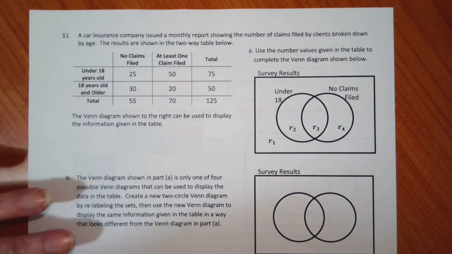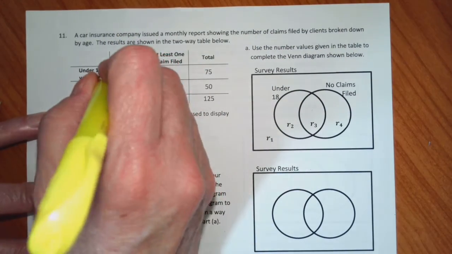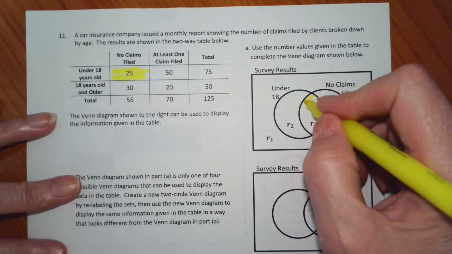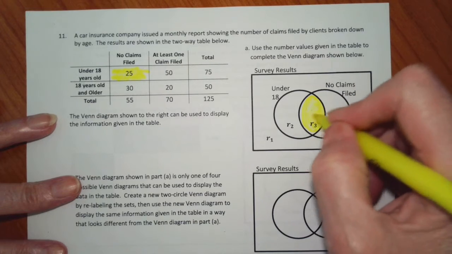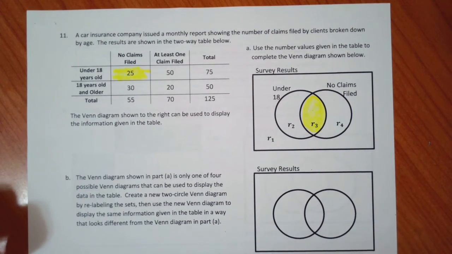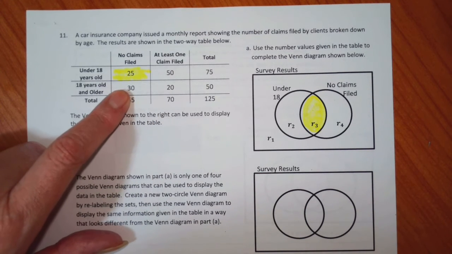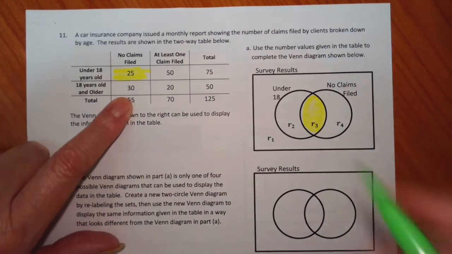Okay, so we have our column is under 18, so our categories are whether or not they're under 18 and no claims filed. Okay, so to be consistent color-wise, if it's both no claims filed and under 18 is this region here. No claims filed. Let's see the one on the left.